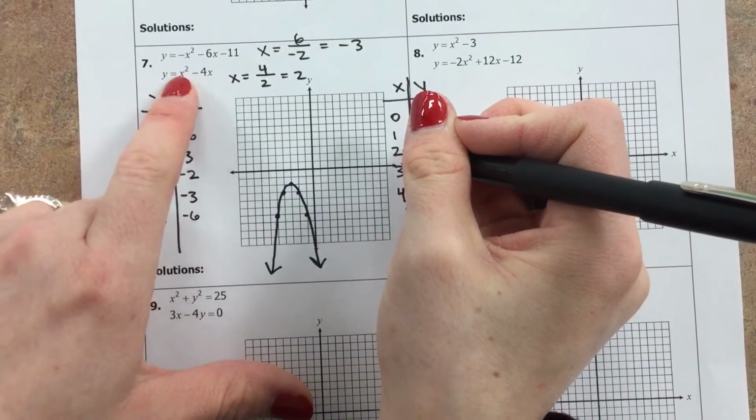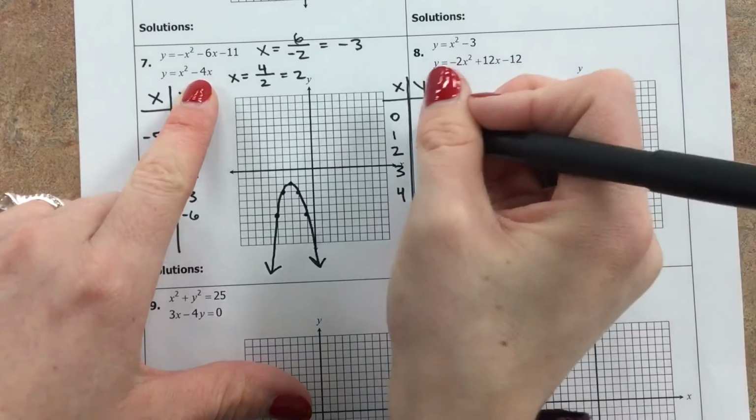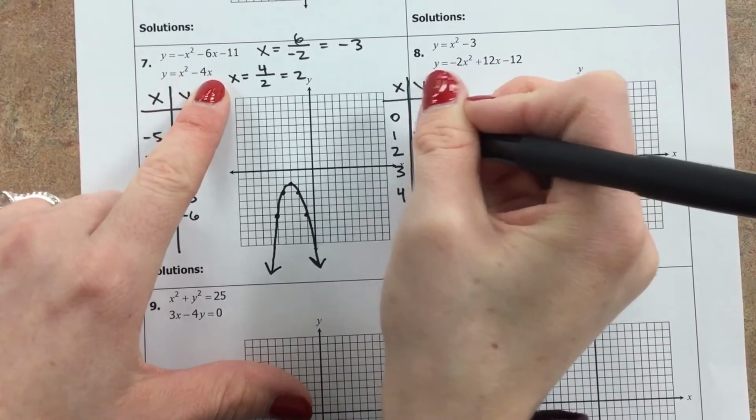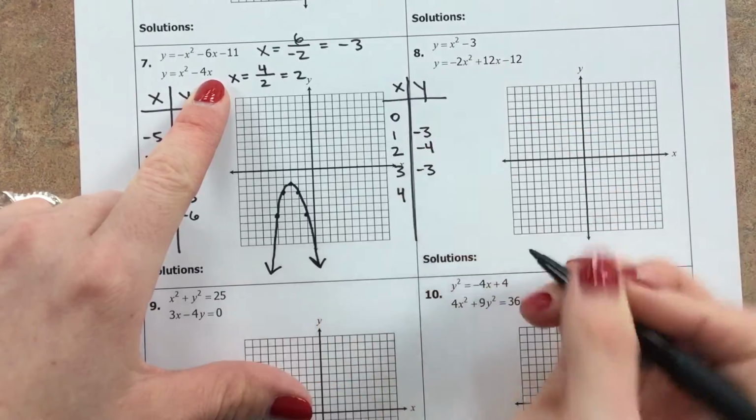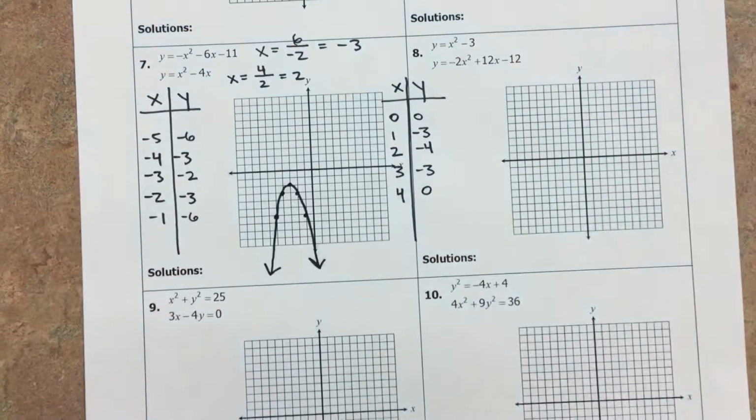2 squared minus 4 times 2 would be 4 minus 8. That's a negative 4. Then I can sub in the 1. 1 minus 4 would be a negative 3, and so is this. And then sub in the 0. 0 minus 0 is 0, and so is this.